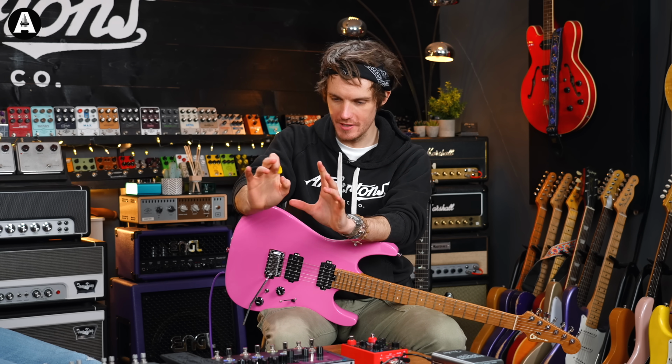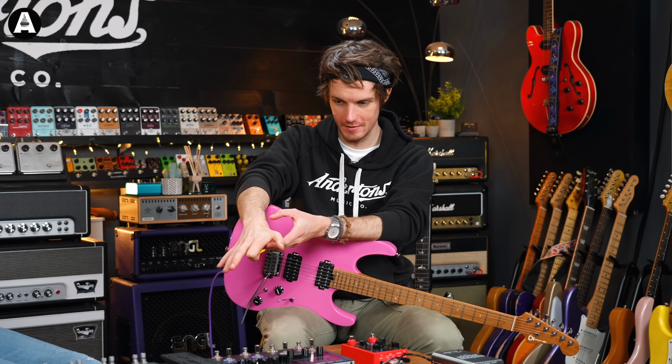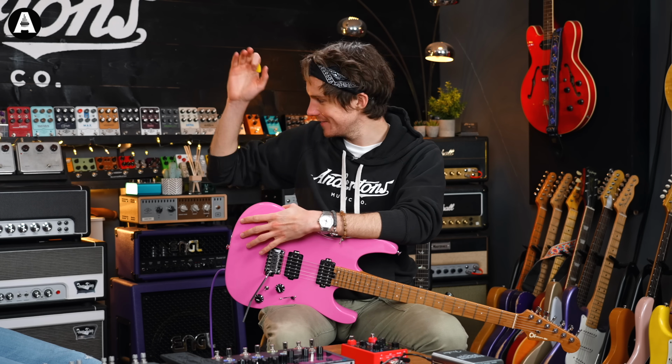Sure. If you want variety and almost future-proofing of more sounds, I would say a modeler is the way to go. If you want to be able to experiment with stuff, a modeler is the way to go. If you want something simple and to not have option paralysis, an amp is the way to go.